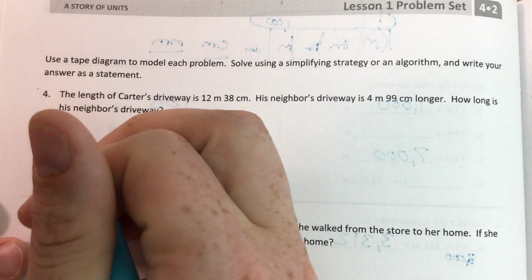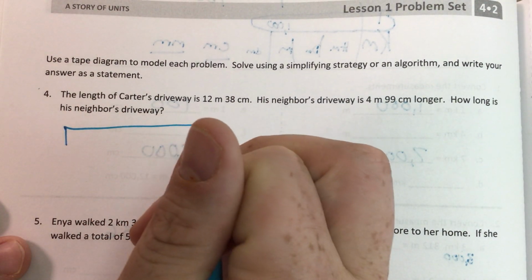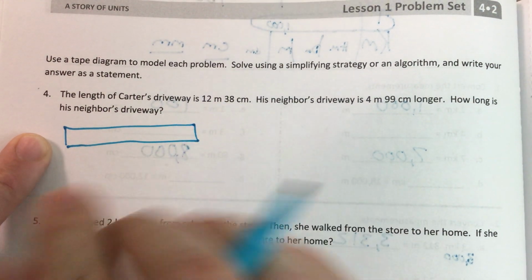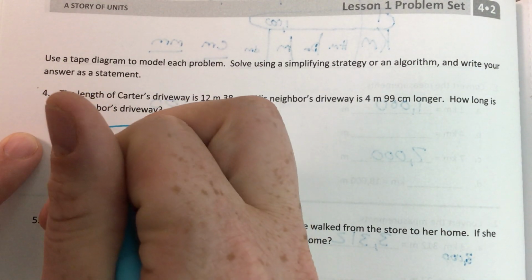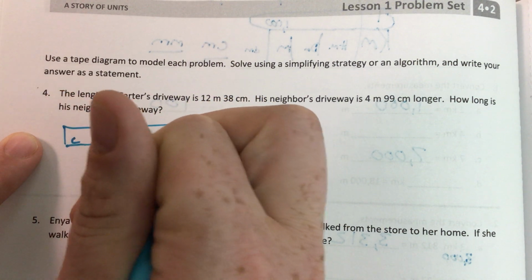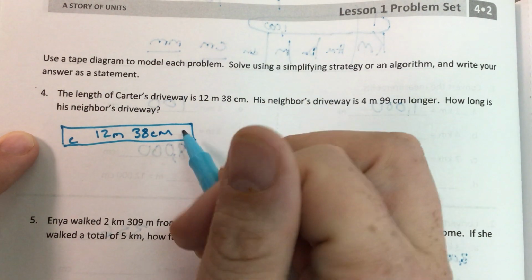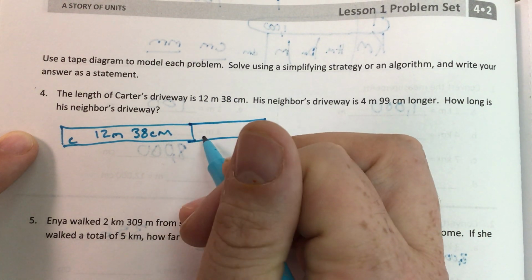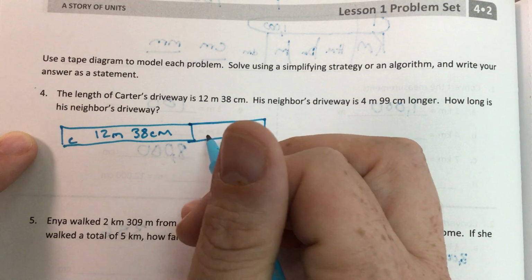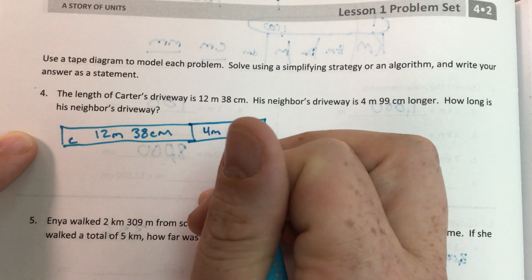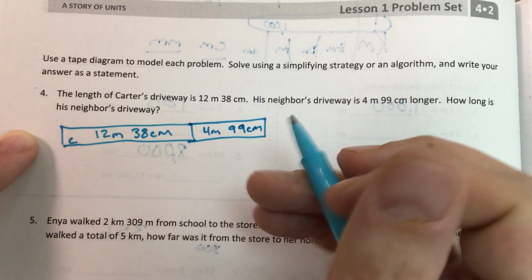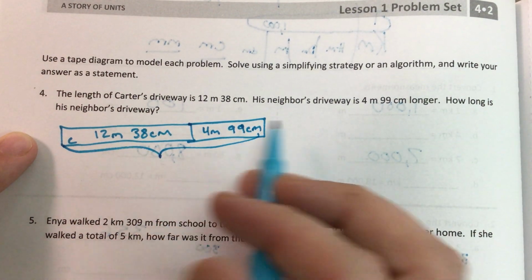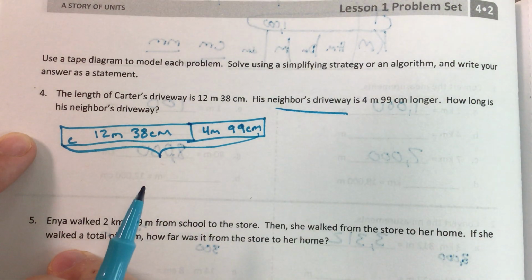Now, what's interesting about this tape diagram is I could draw two, but I don't really need to. I know that I have a certain distance of Carter's. I know if I just add on the additional amount, this will tell me the overall neighbor's driveway distance. So what I'm trying to figure out is if I were to combine these, how much would it be? It tells us how long the neighbor's driveway really is.